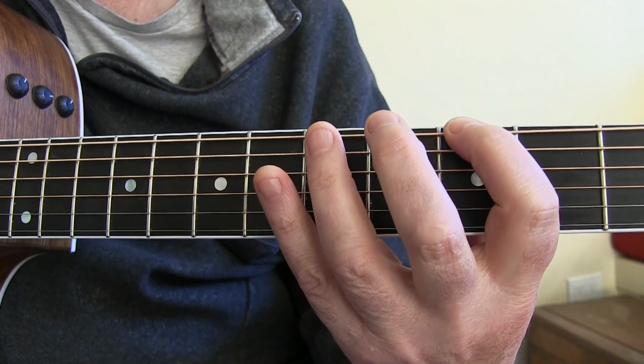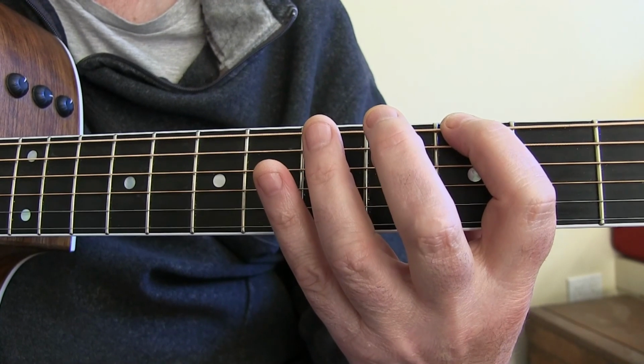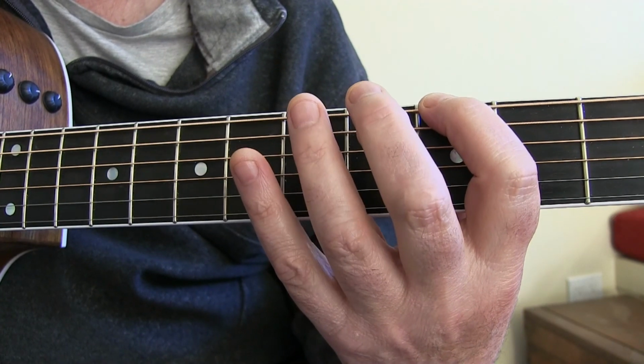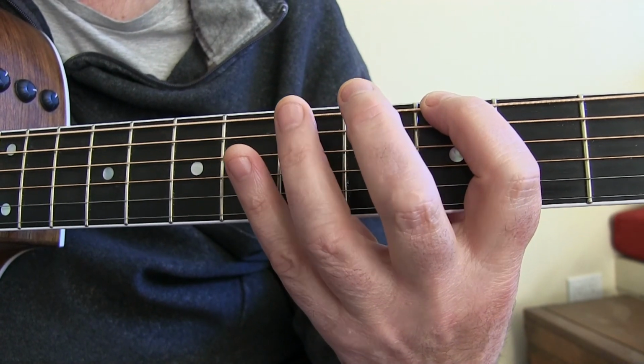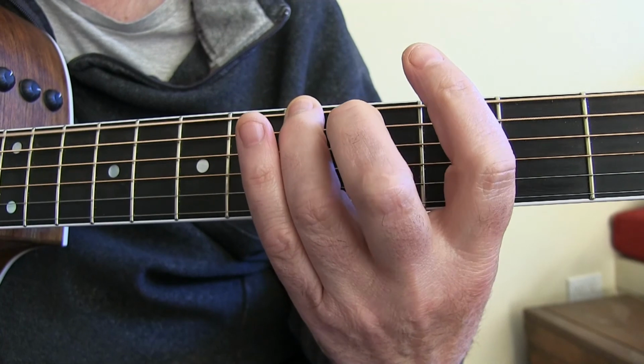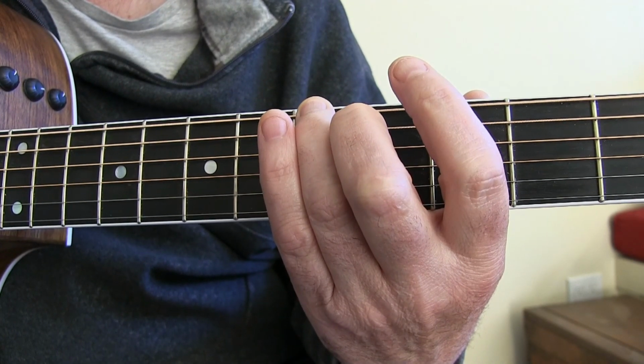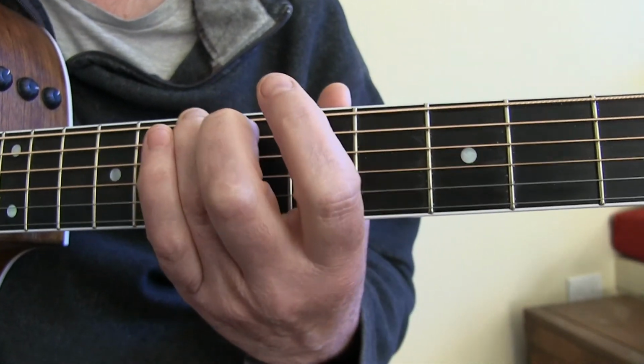to the 6th string, 5th fret. She sells seashells by the seashore. I'm going to have a hell of a time this morning trying to get this out. Okay, 6th string, 3rd fret to the 6th string, 5th fret. Then you're going to slide up to the 6th string, 7th fret.